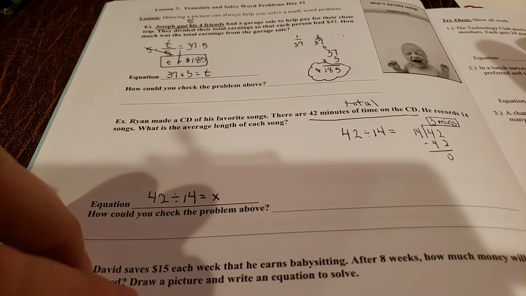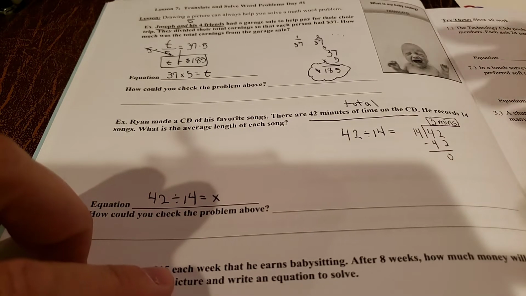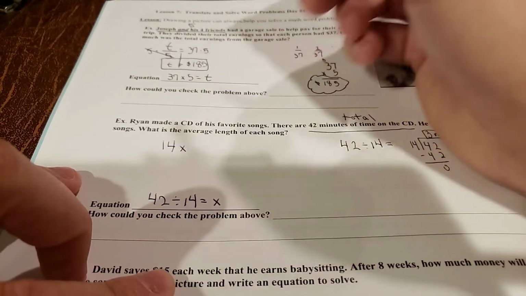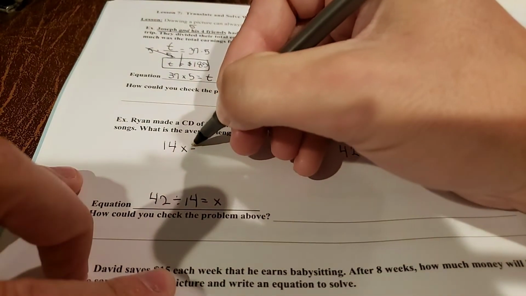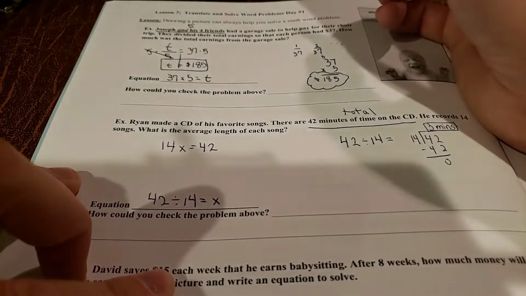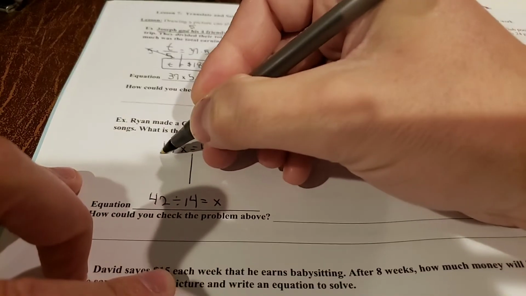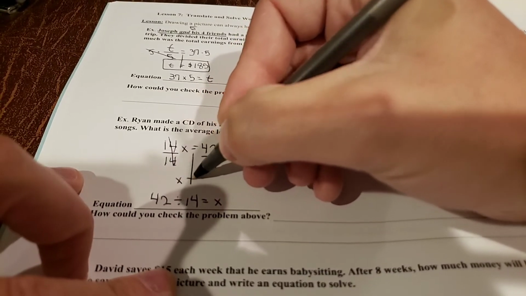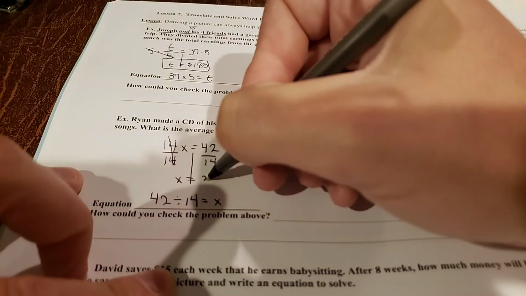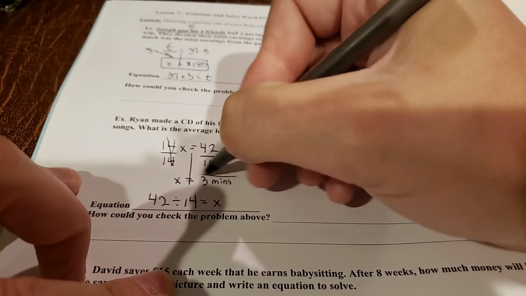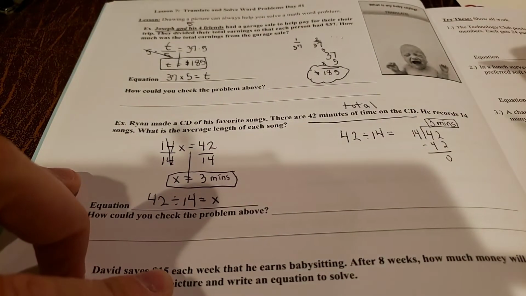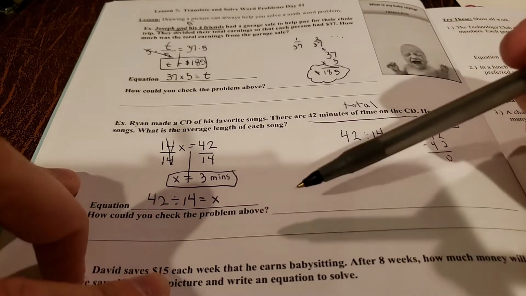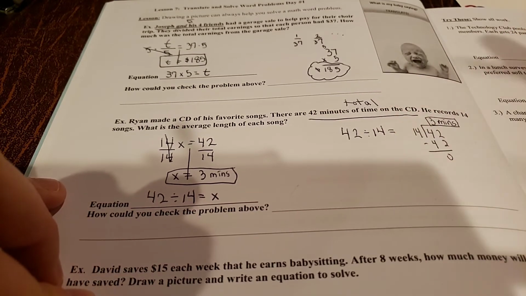Now, is there another way to do this? Could you have used one-step equations? You absolutely could have. You could have said, well, there's 14 songs. Each of them is about the same length, and there's a total of 42 minutes on the CD. Using a one-step equation, you could divide both sides by 14, isolate that variable, and you'd get 3 minutes. And we talked about, is this reasonable? We said that 3 minutes per song times 14 songs is 42. So you'd write a quick sentence here how you understood that to be.